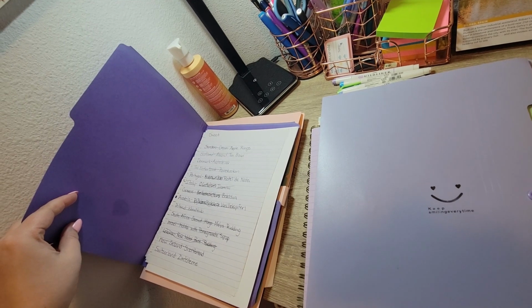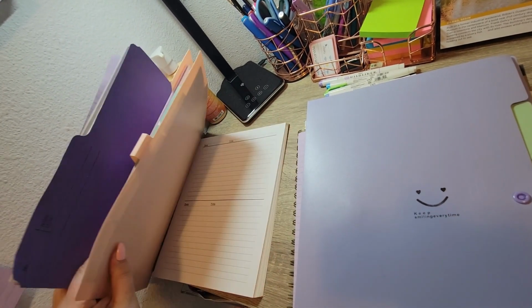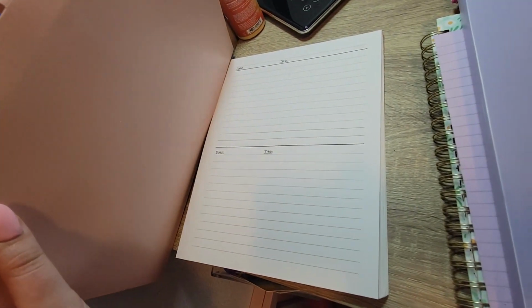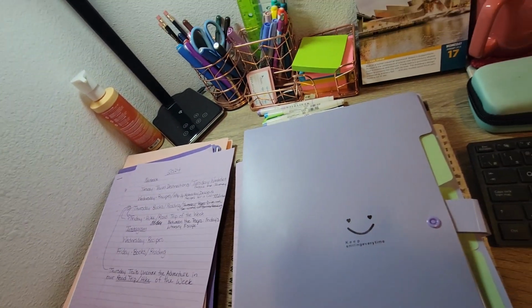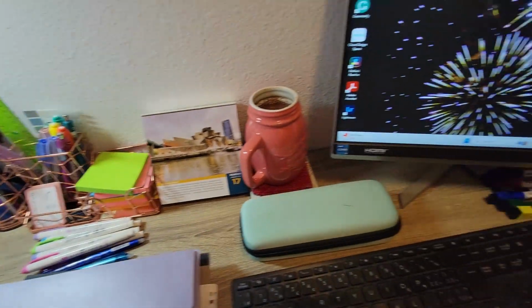That's some work for the recipes page. And then this file is all YouTube. And then that's what I use to kind of outline the blog posts. Yeah, so that's about it. Those are all my pens for blogging.